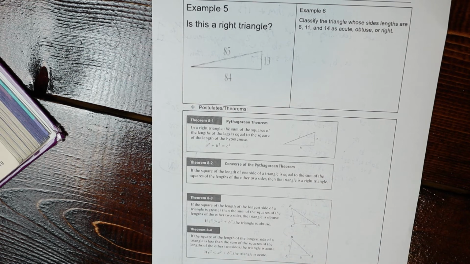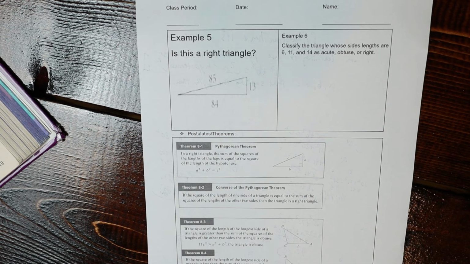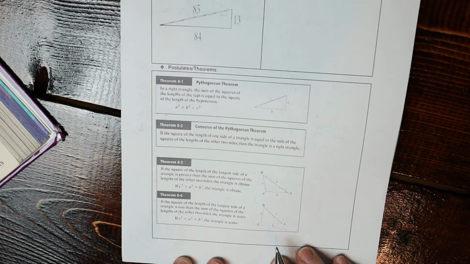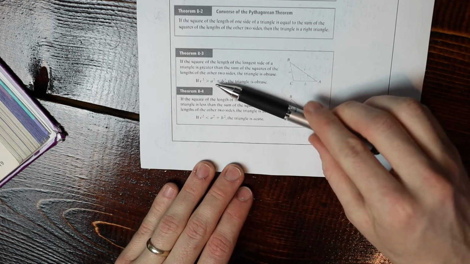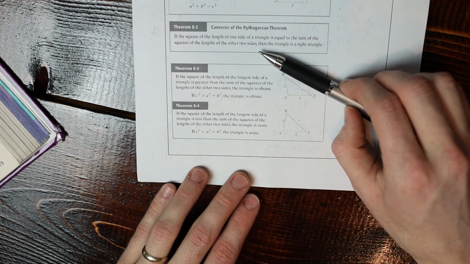Example 5 says, is this a right triangle? And example 6 says, classify as acute, obtuse, or right. Now the test to see if it is a right triangle, an acute triangle, or an obtuse triangle is theorems 8.3, 8.4, and 8.2 is just for right triangles.